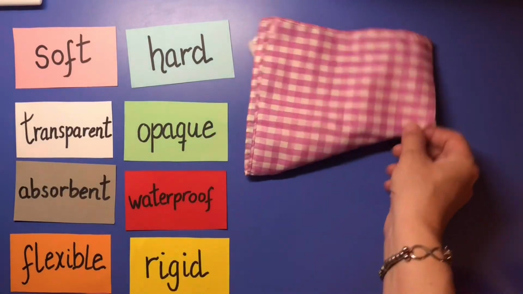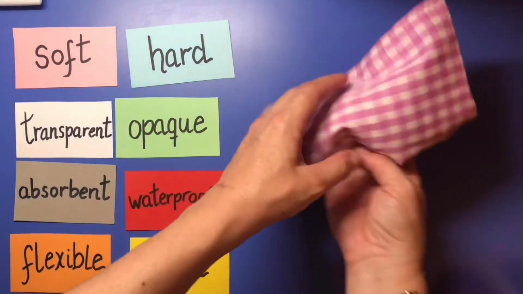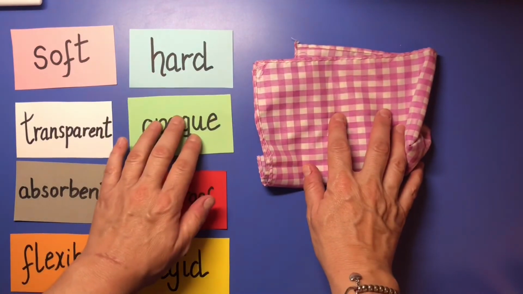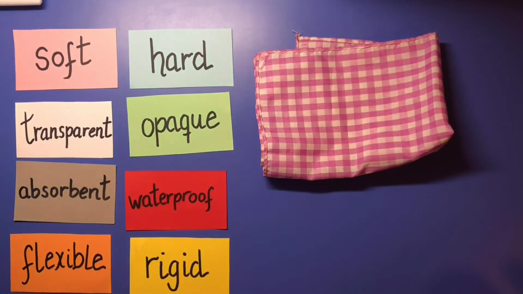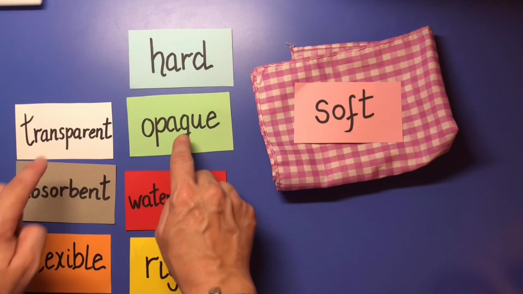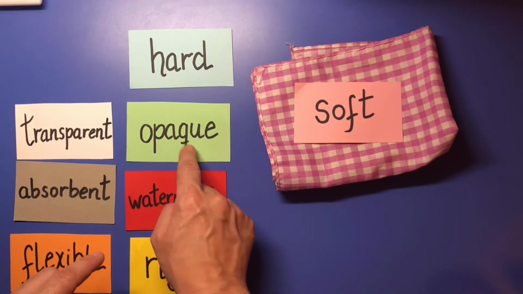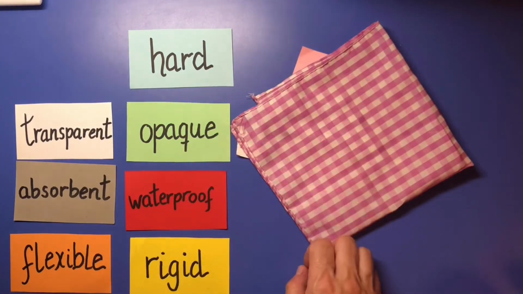Now look at this piece of fabric. Can you see it? Good. So let's see. Is it soft or hard? It's soft. And transparent or opaque? Can you see through it?